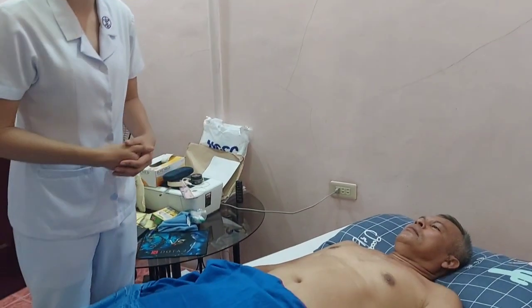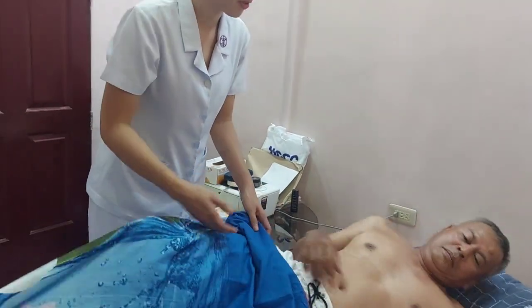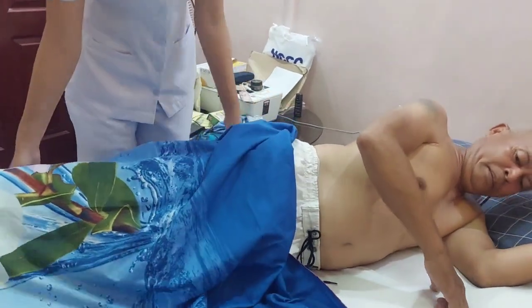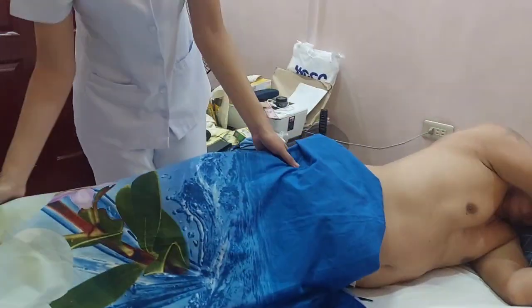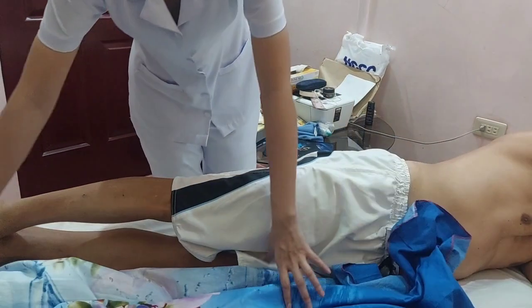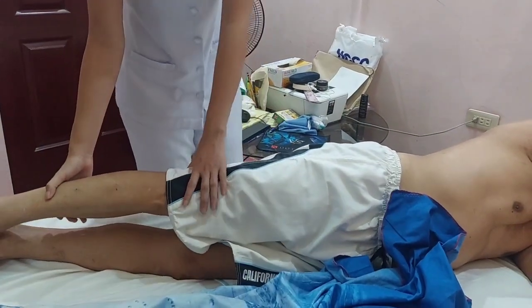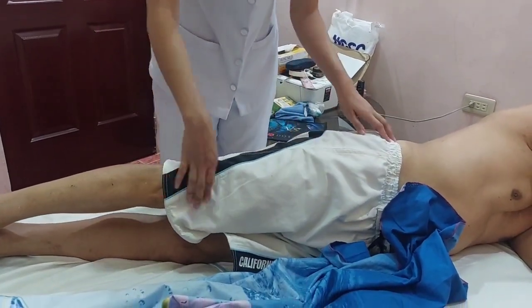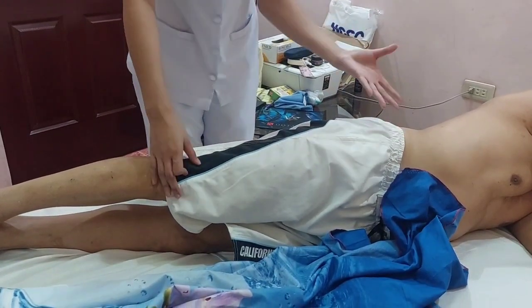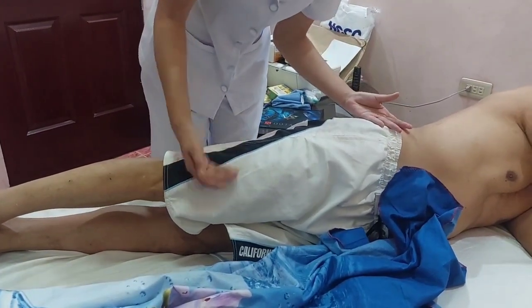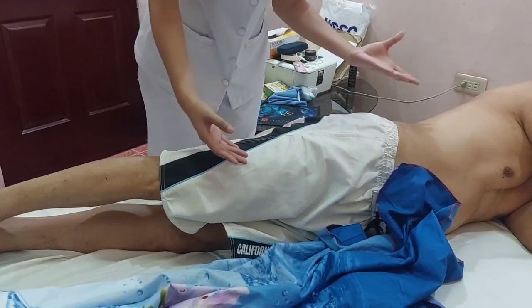Test for psoas sign. Bert, can you face your left side, or lie on your left side? Thank you very much, Bert. I'm going to remove this bed sheet on your legs, okay? Keeping your legs straight. So now I'm going to extend his leg, and when I'm doing that, I'm going to note for the pain and the reaction of my patient.